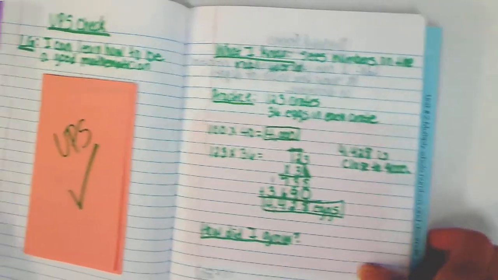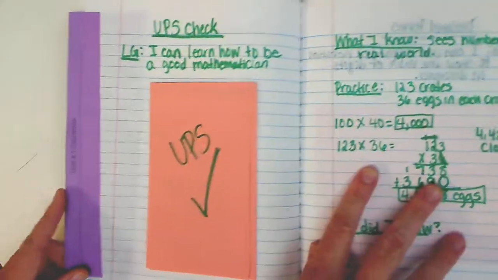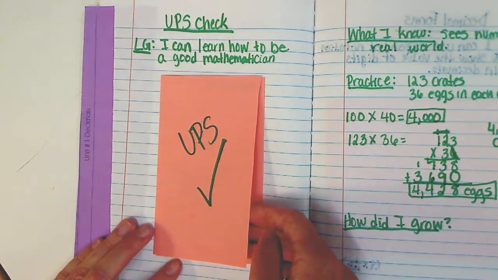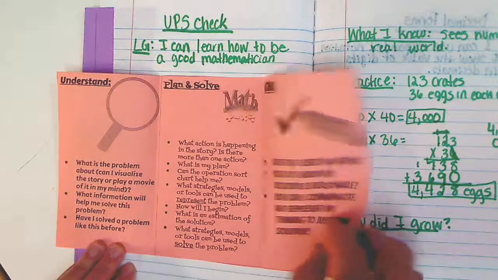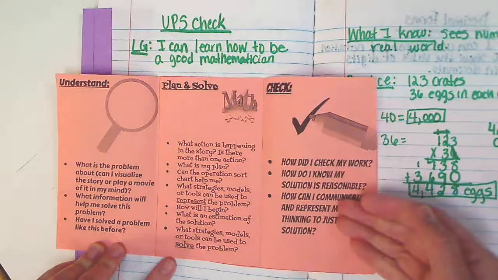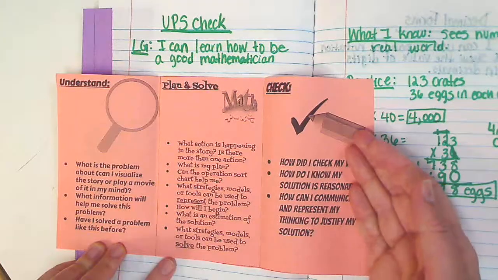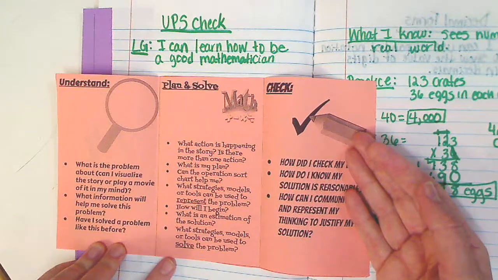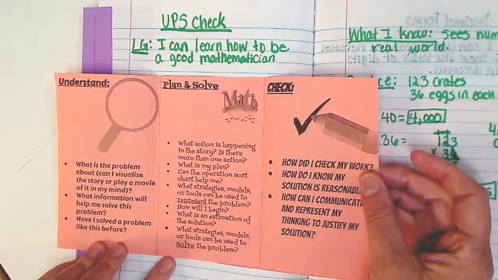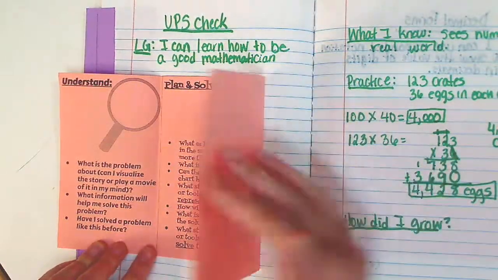In this first unit, we did talk about UPS check. It's pretty much just a problem-solving strategy that we use in class. It stands for understand, then plan and solve, and then check our work. A lot of times we go over these steps especially when we're working on longer problems or word problems in class, and that's usually what we use the UPS check for.